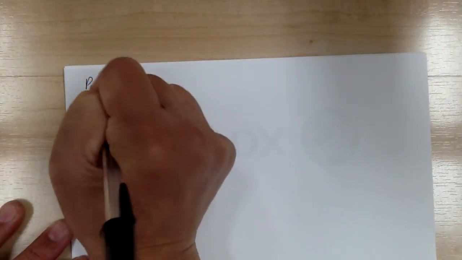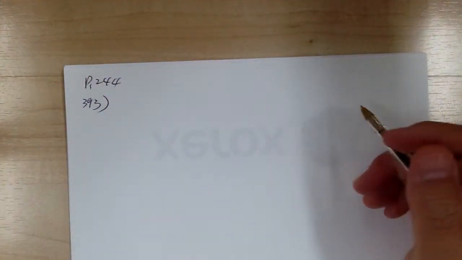Let's go to page 244 and number 393. So let's go ahead and draw the picture.